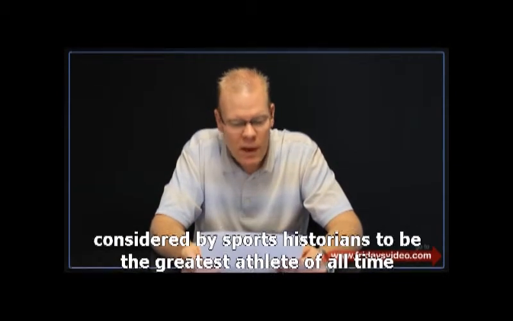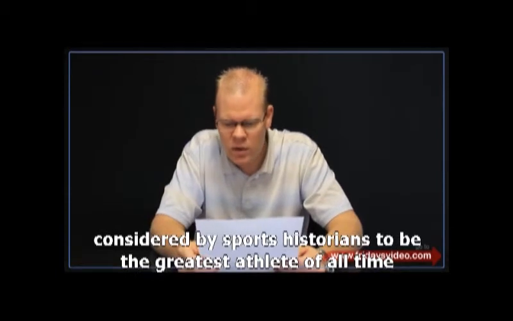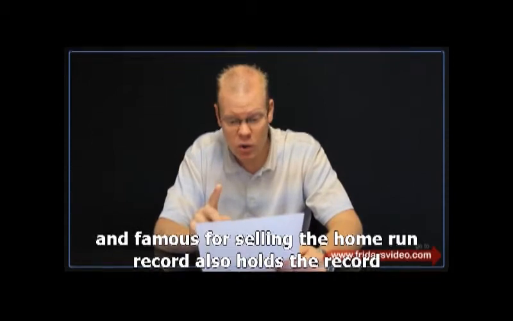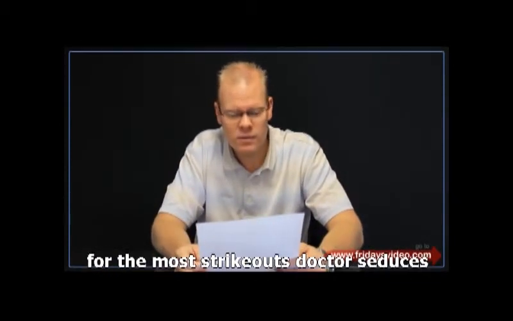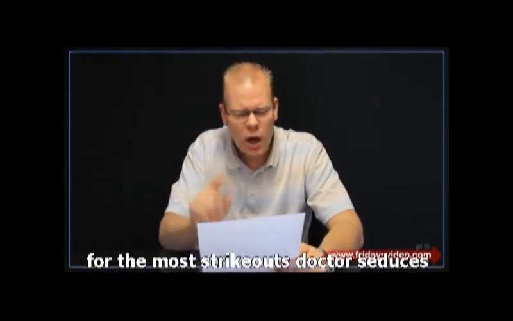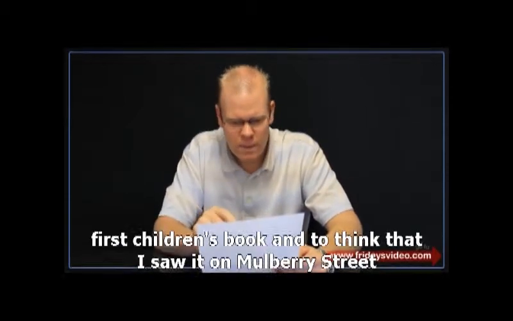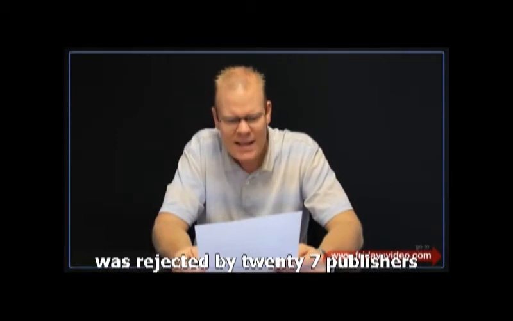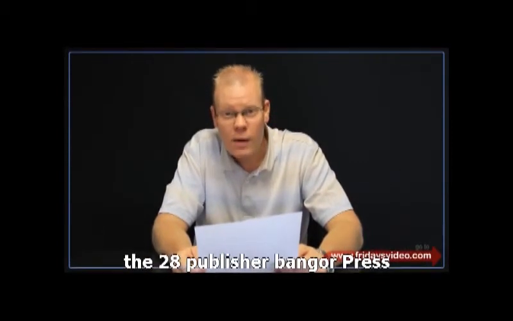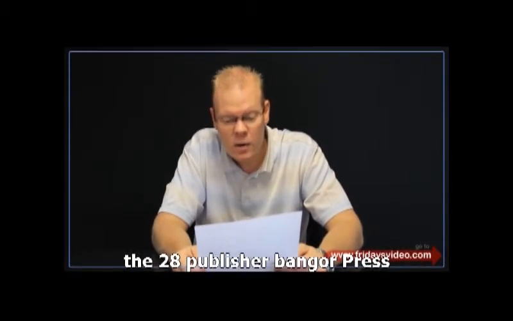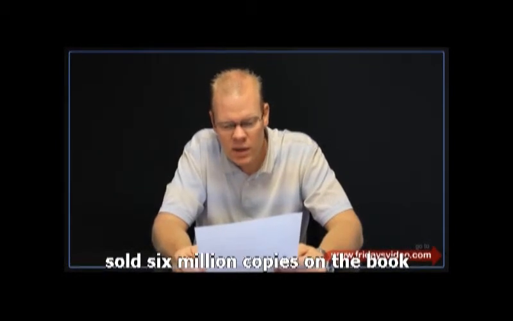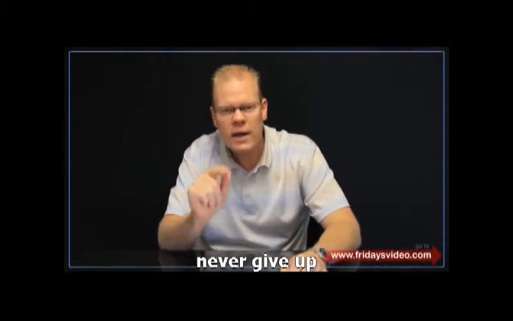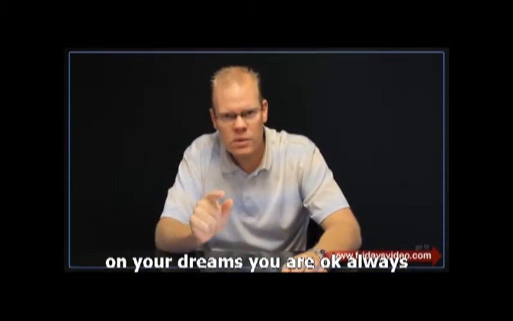Babe Ruth, considered by sports historians to be the greatest athlete of all time, and famous for setting the home run record, also holds the record for the most strikeouts. Dr. Seuss's first children's book, And to Think That I Saw It on Mulberry Street, was rejected by 27 publishers. The 28th publisher, Vanguard Press, sold 6 million copies of the book. Never give up on your dreams.